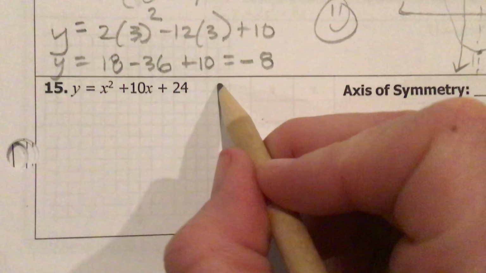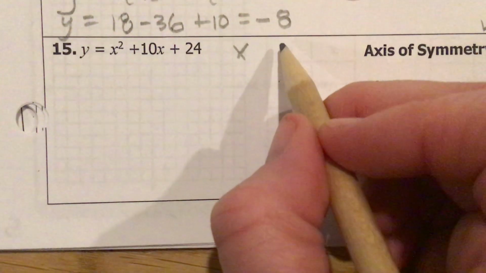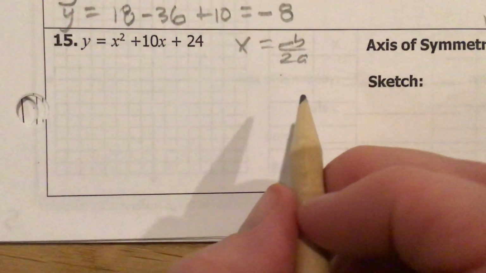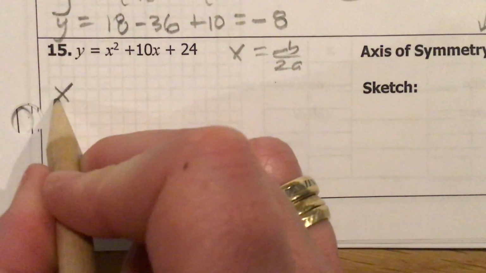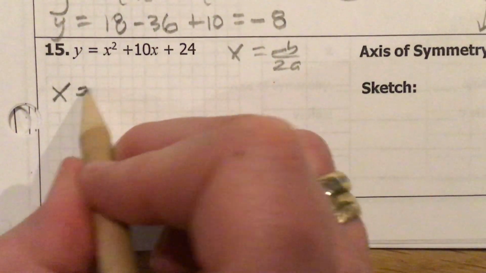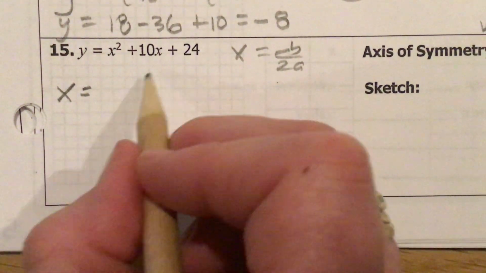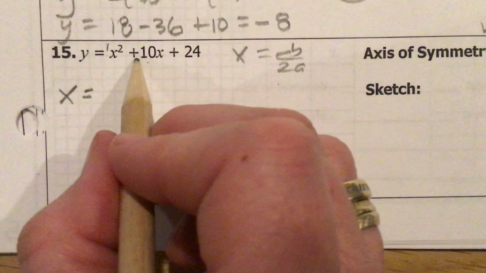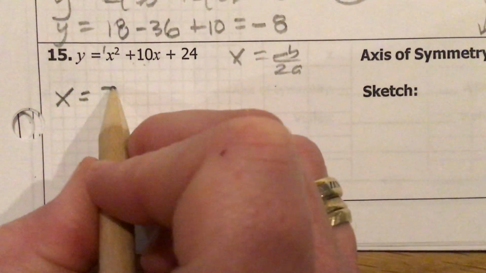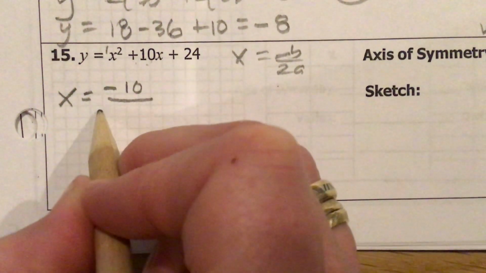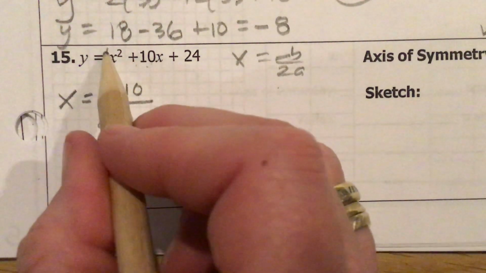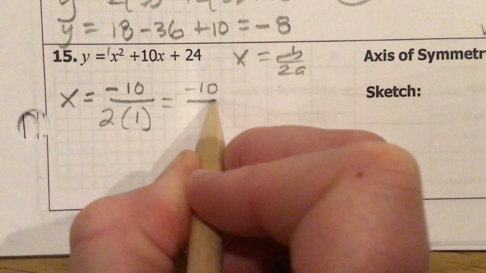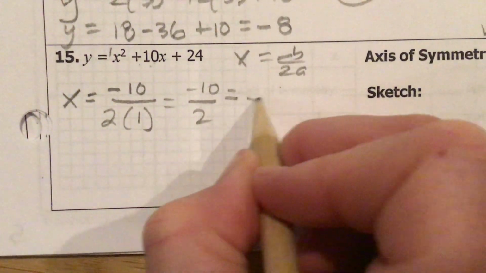Okay, down to our last one, number 15, last but not least. So I have x equals negative b over 2a is my formula for the axis of symmetry. I'm now going to plug in some values. Equals, I have 1, I have 10, I have 24. Okay, so negative b, so it has negative 10, and I have 2 times a, so 2 times 1 is 2. So I have negative 10 over 2, which equals negative 5.